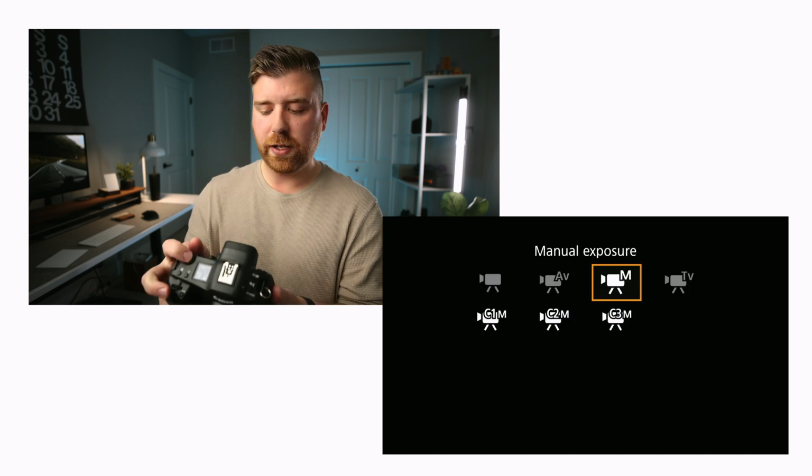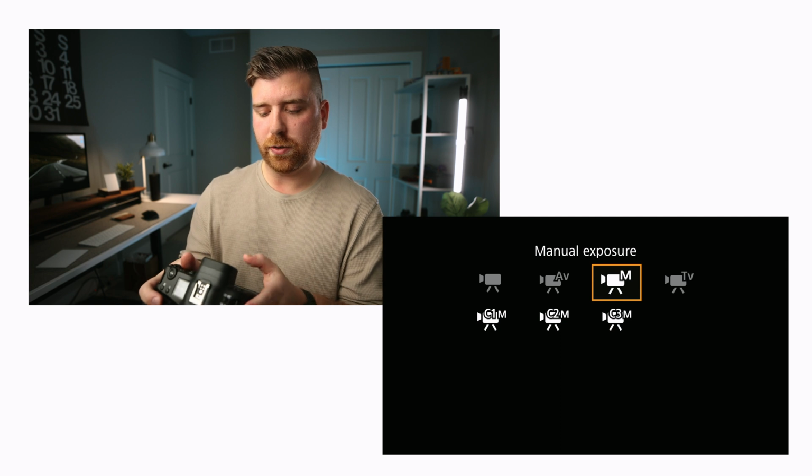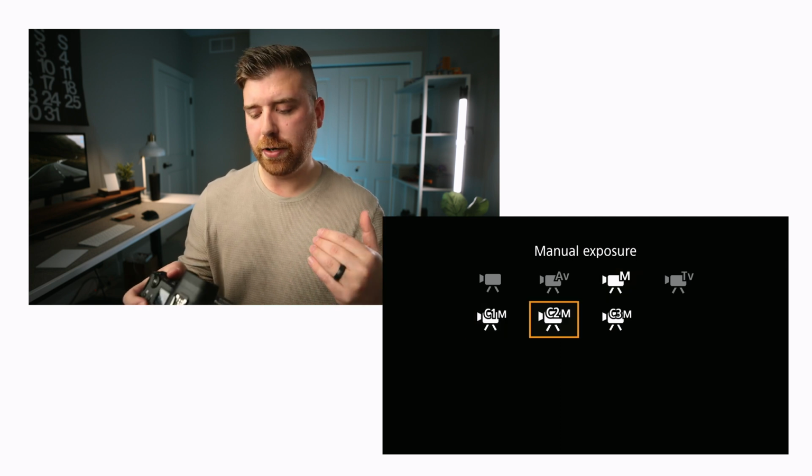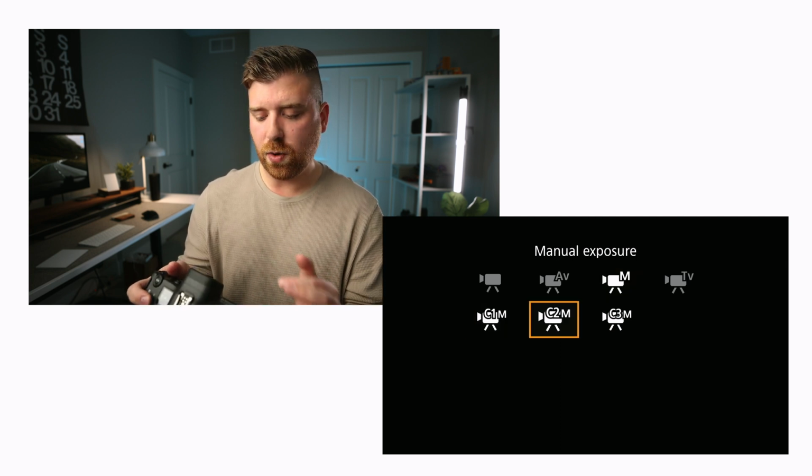So these are found if you click the mode button. You can see you have your typical shutter priority and aperture priority, and then you have these things at the bottom, C1, C2, and C3. These are custom shooting modes that basically retain whatever settings you have assigned to them, and you can recall them just by going to that mode.